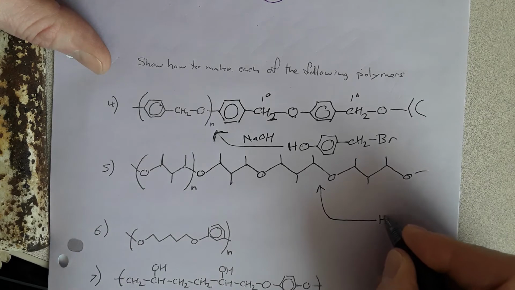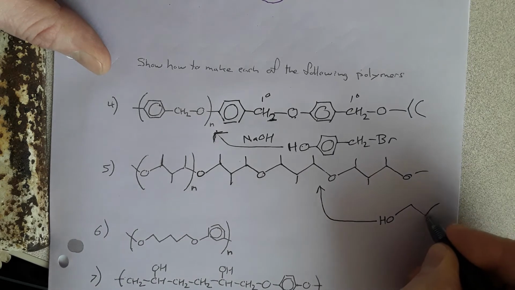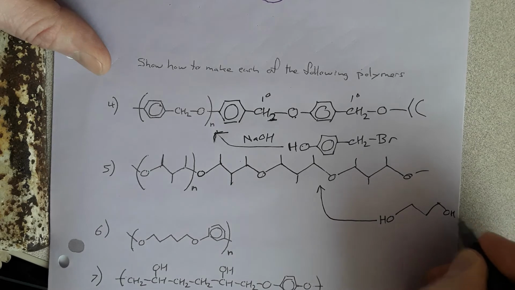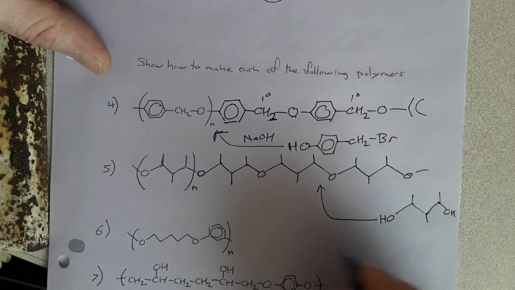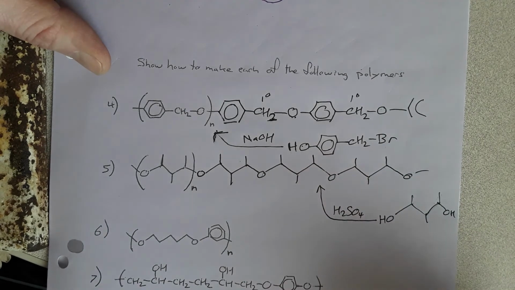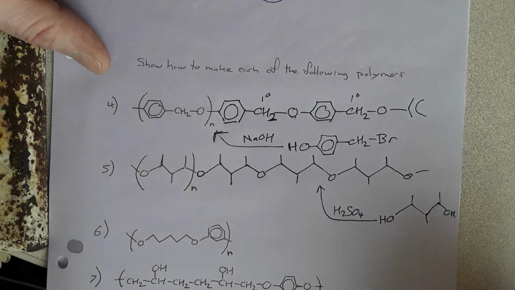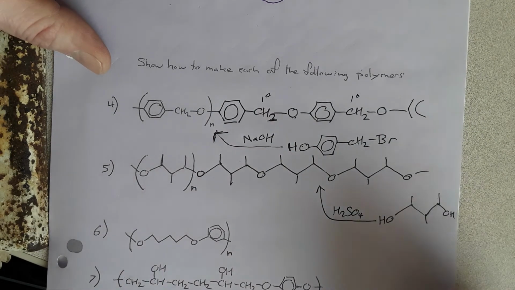reacting the alcohol, 1, 2, 3, alcohol on the other end, and then adding sulfuric acid. And so this alcohol is going to react with the next alcohol in the neighboring molecule, and it could form a polymer there. So that is one way to make that one work.